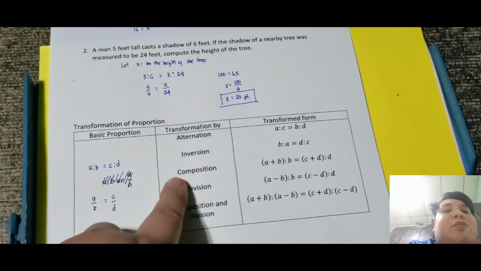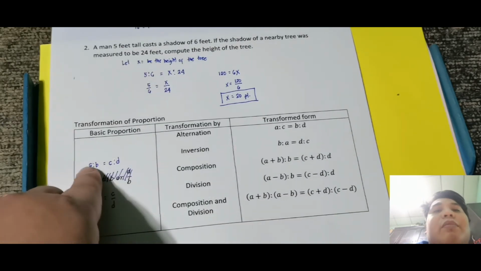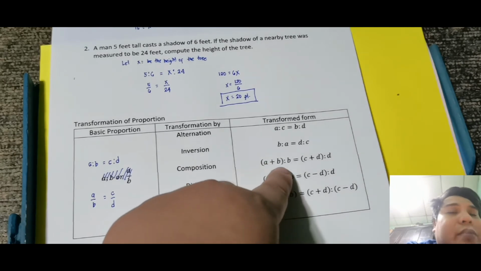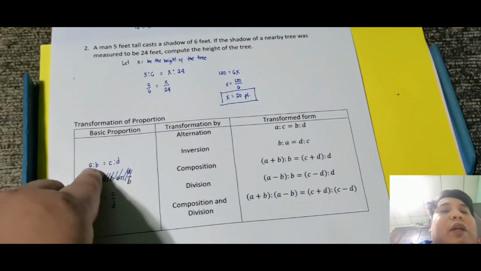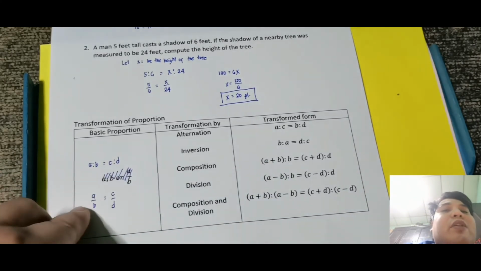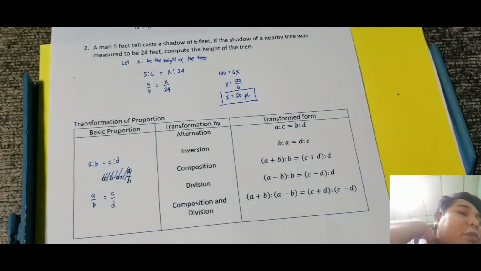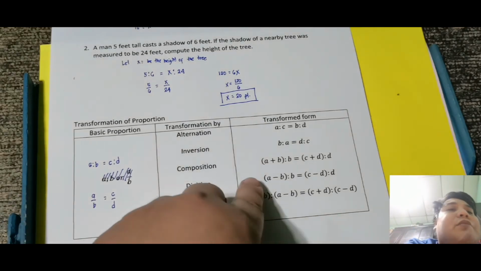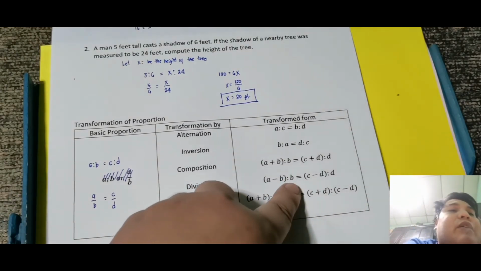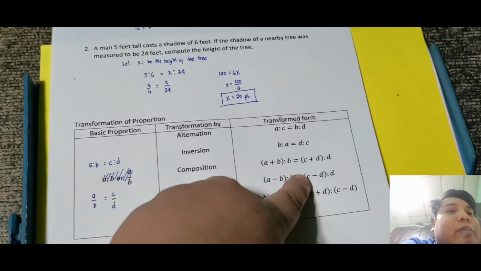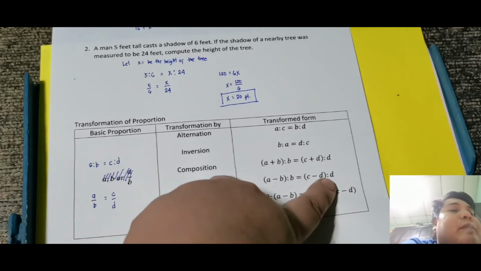Okay, next. By composition, ano nangyari? Yung A is to B naging A plus B is to B. So, nag-add tong dalawa. Nag-add yung numerator sa denominator over denominator. Ganun din sa kabila. Nag-add yung numerator plus denominator over denominator pa rin. Next is division. Magsusubtract naman yung numerator sa denominator over denominator pa rin. Then numerator minus denominator over denominator pa rin.